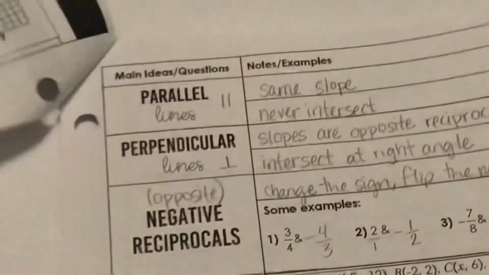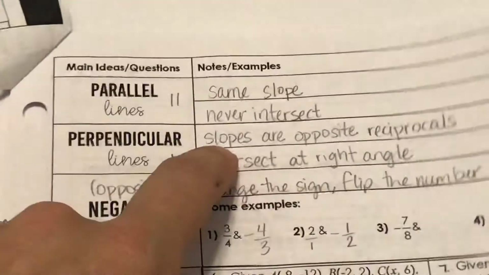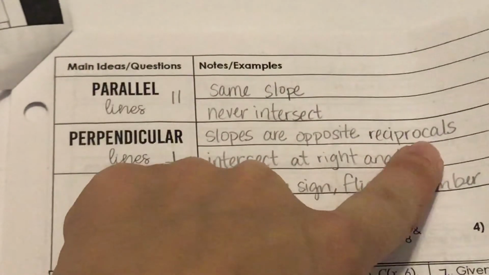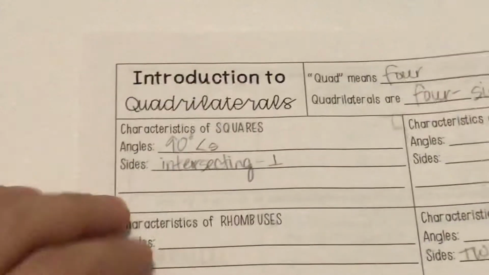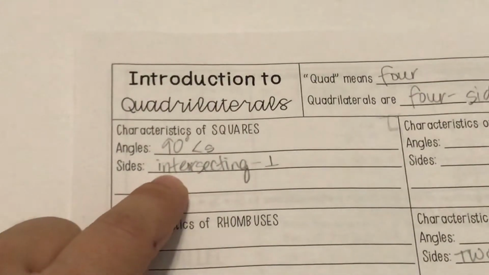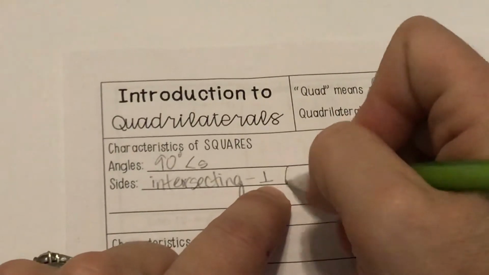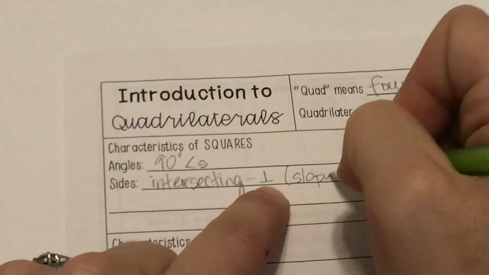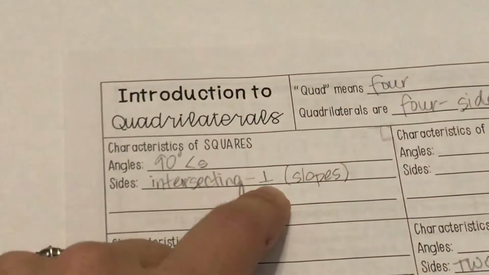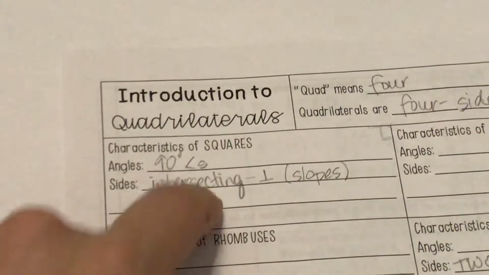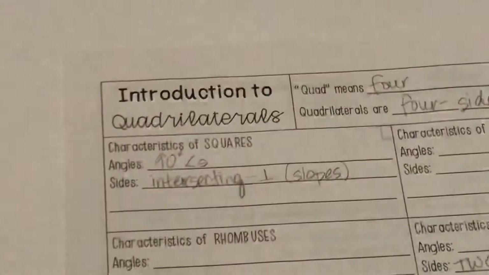And just as a reminder, what does it mean for them to be perpendicular? Well, the slopes will be opposite reciprocals. So we can use some information about the slopes of the sides. Intersecting sides, perpendicular, and let's put parentheses, slopes, there, because we can check to see if they're perpendicular by using the slopes.